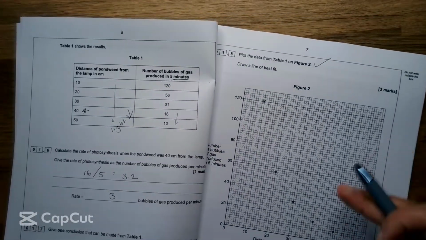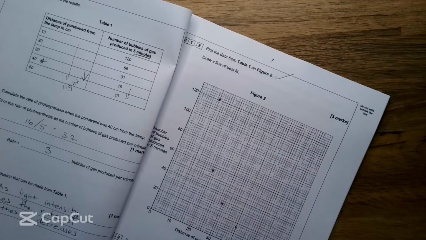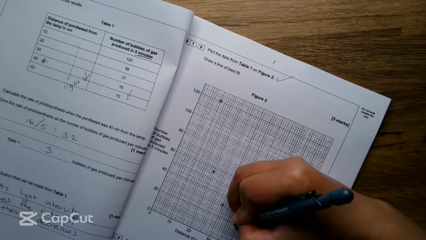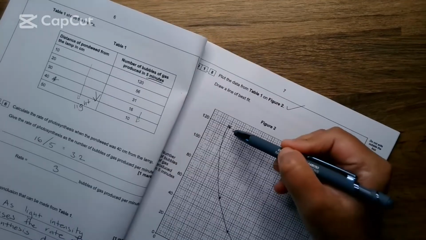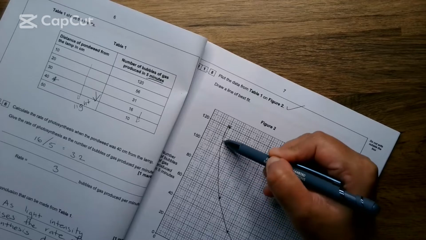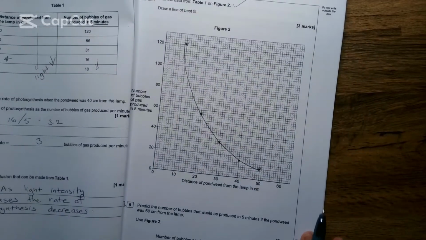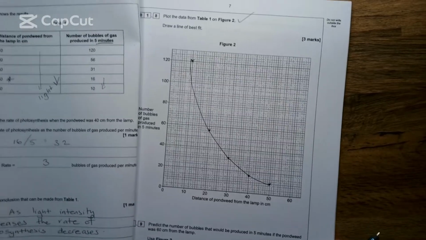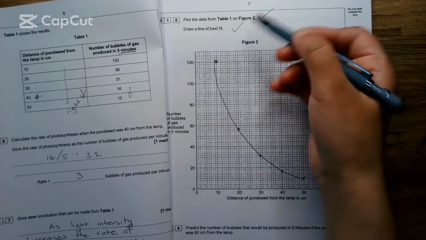Draw a line of best fit. Okay, so if you have a look, it's a curve. So no use of a ruler, freehand, smooth curve. Okay, so that's slightly out, but it's possible to get that onto a curve. Okay, so freehand, don't use a ruler, no dot to dot. In science, a line of best fit can be a straight line or it can be a curve. So I've done my line of best fit. Always tick off what you've done.